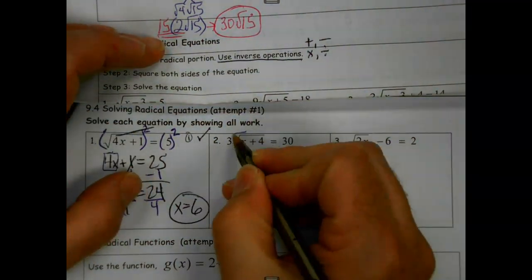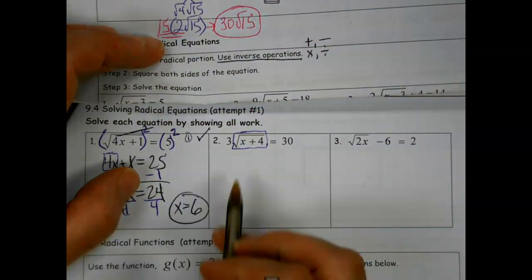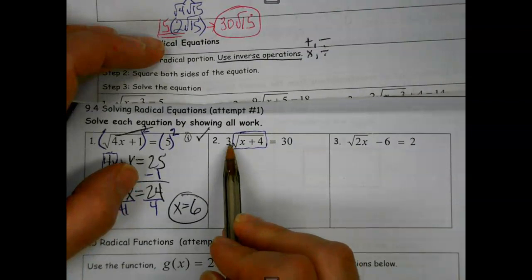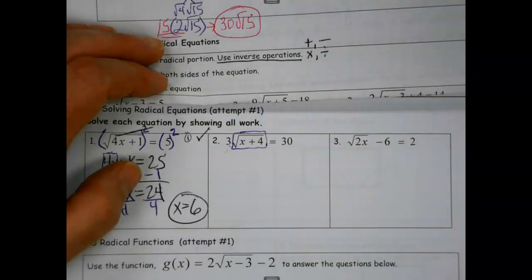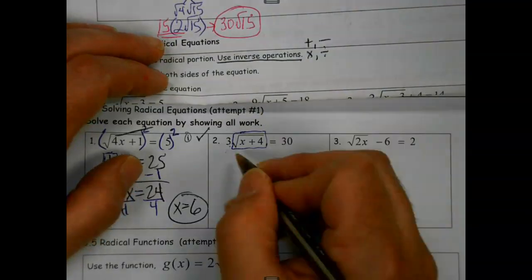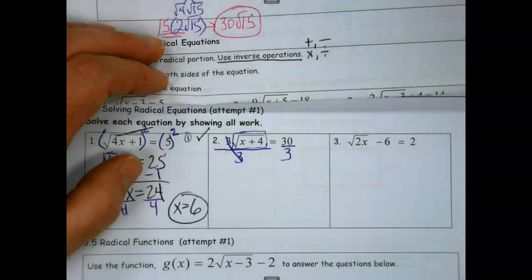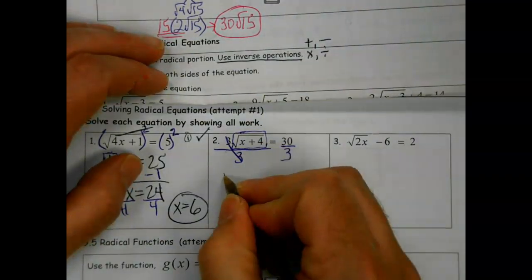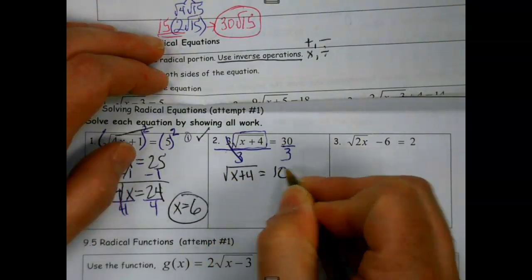So my first job is to get that radical alone. How am I going to get rid of the 3? What's my opposite of multiplying by 3? It is much harder for these to go smoothly if you're just kind of a consumer.